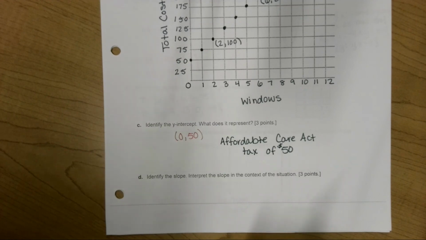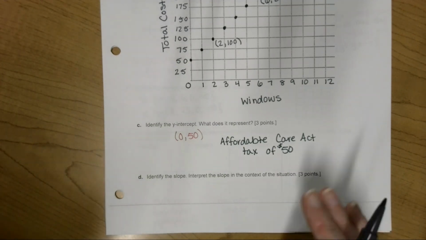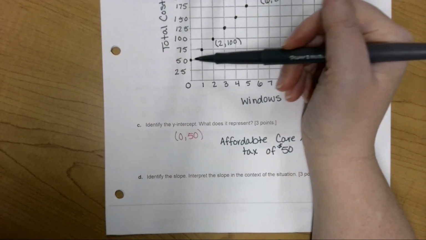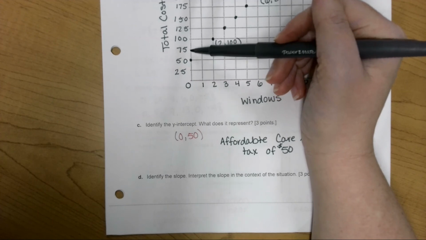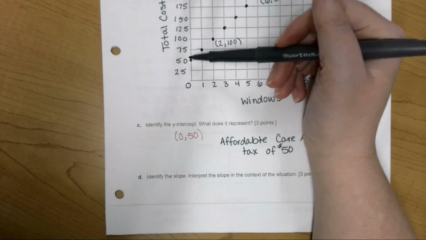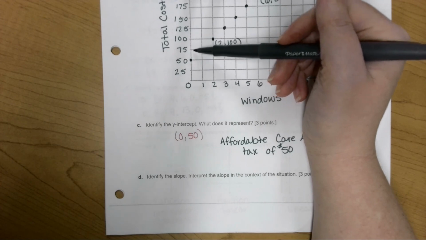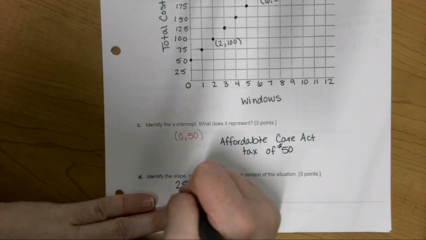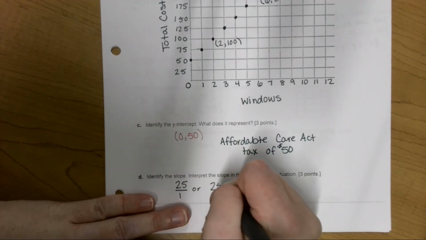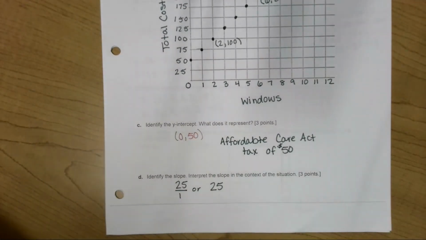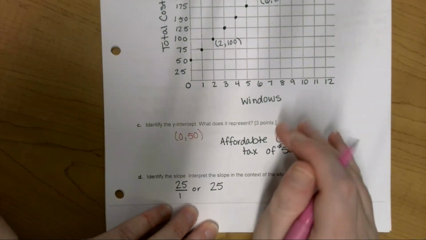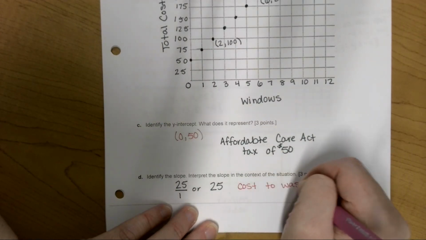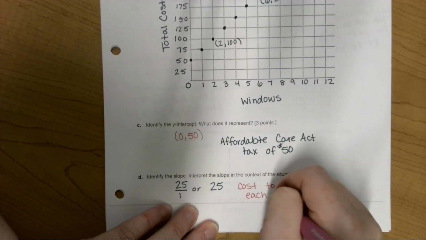All right, identify the slope. Okay, well, what am I increasing by? So a lot of people are going to say my slope is 1. I'm going up 1 and over 1. But when I go up 1 square, I'm going from 50 to 75. So 1 square is worth 25. So I'm going up 25 and over 1 space. So my slope is 25 over 1, or just 25. What does that represent? That is how much each window costs. So that's the cost to wash each window.